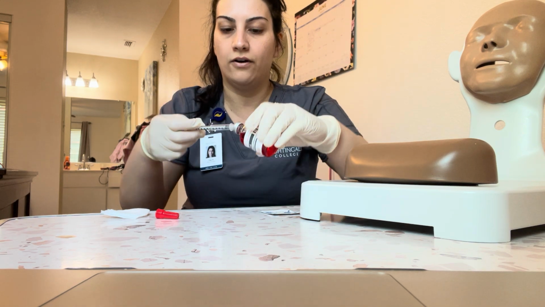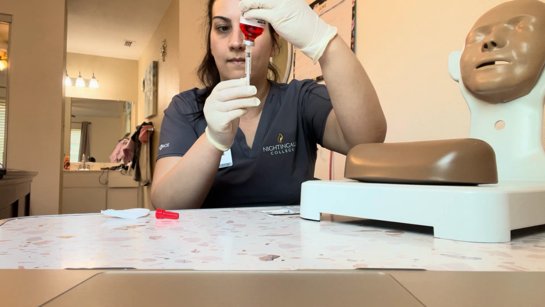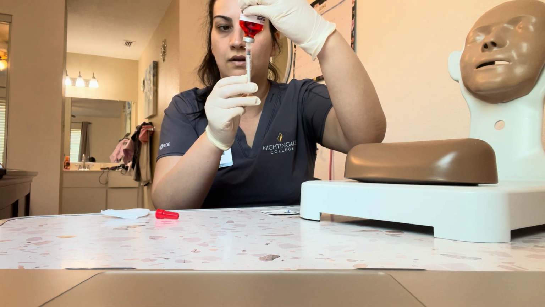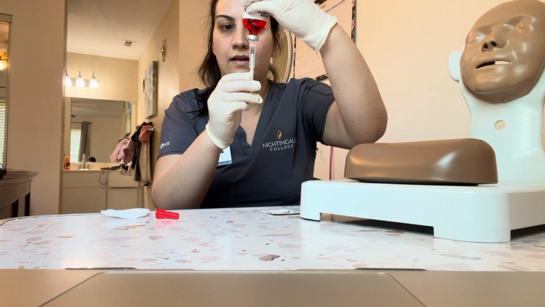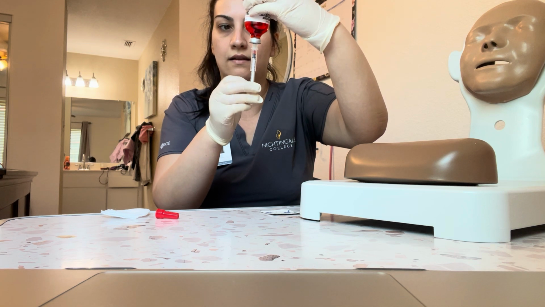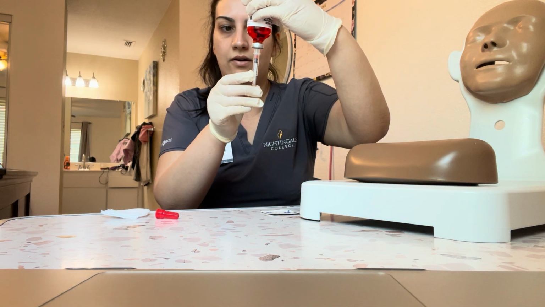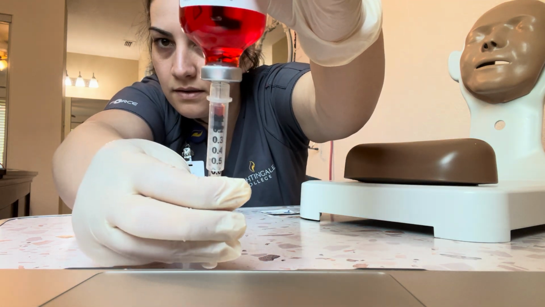And we're going to invert, and we're going to draw up the 0.1 milliliters of the solution. We're going to tap if there are any bubbles, and if there are too many bubbles, we would just inject that back and withdraw again. Bubbles, no bubbles. So 0.1 milliliters.